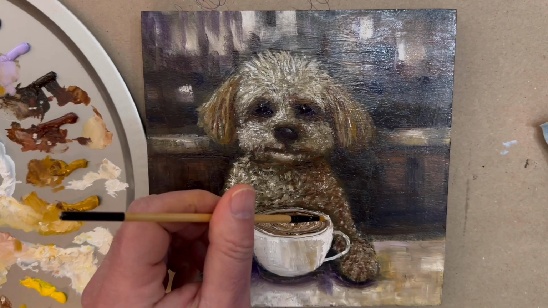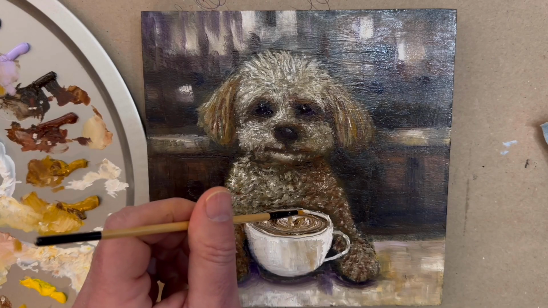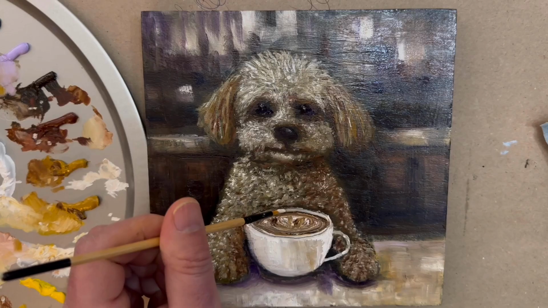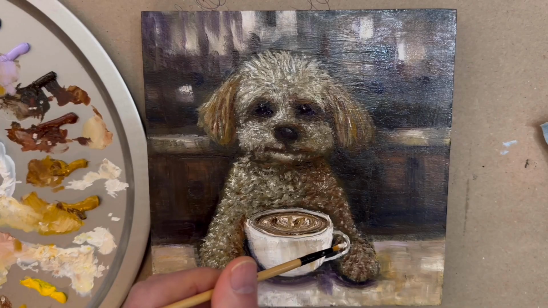But with oil paints, one of the advantages of using this media is to vary the approach toward creating different textures and the treatment of light. So we're going to look to take advantage of that here.